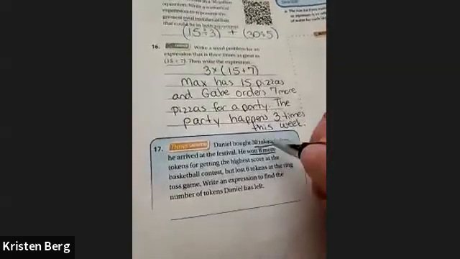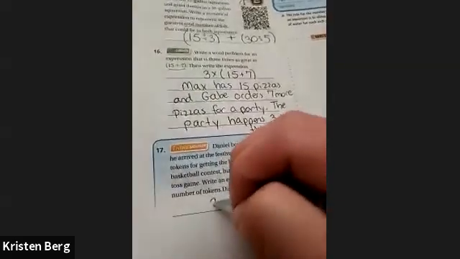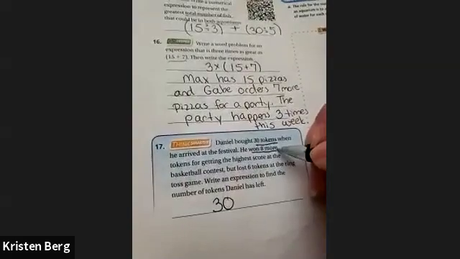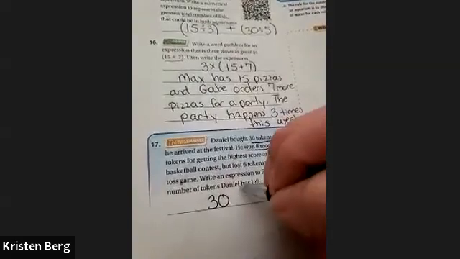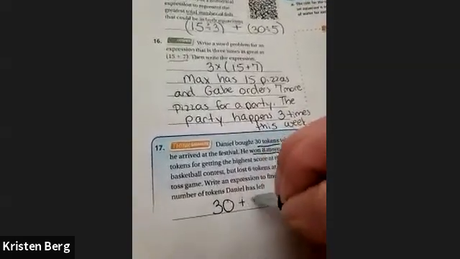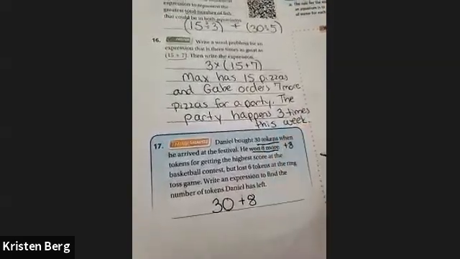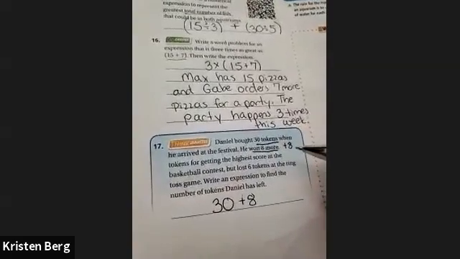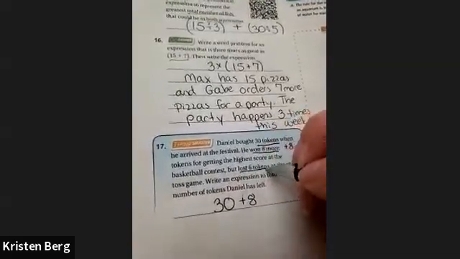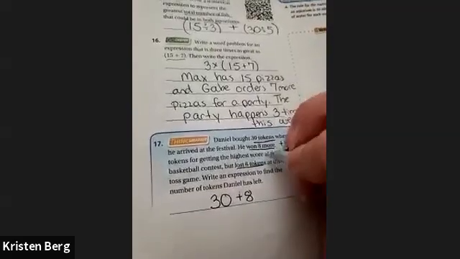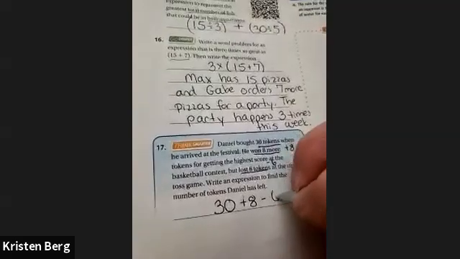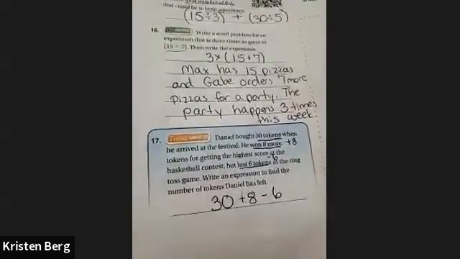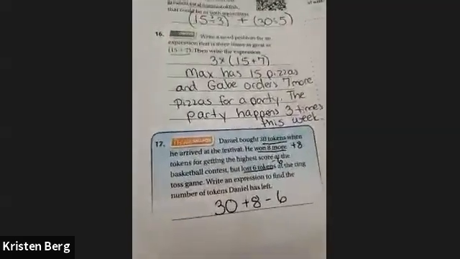All right, so it says he bought 30. So we are starting out with 30. And then he won 8 more. So if you won 8, you're going to be adding 8 to that. So add 8 to that. And then what happens next? He lost 6. So when you lose, you're actually going to be subtracting off 6. So then you would subtract 6 off, and that's how you would find it using that.